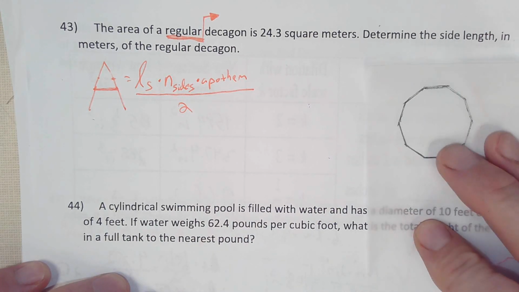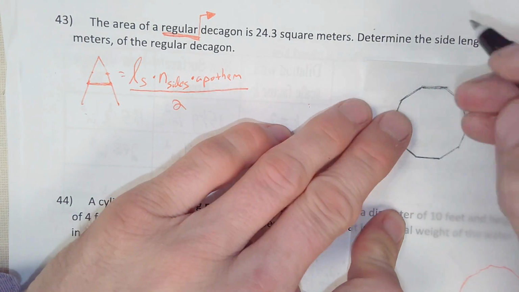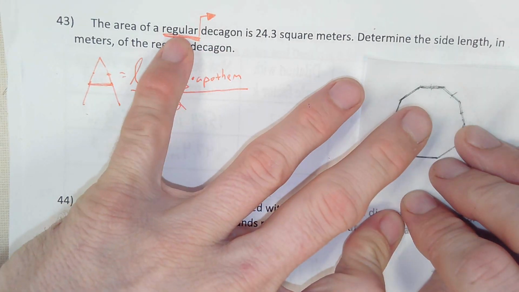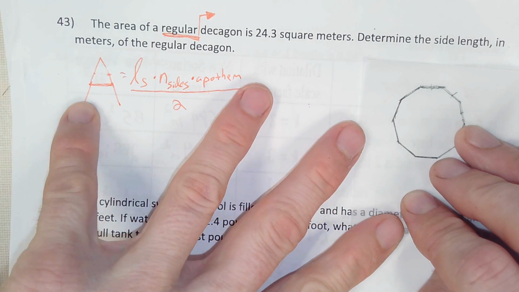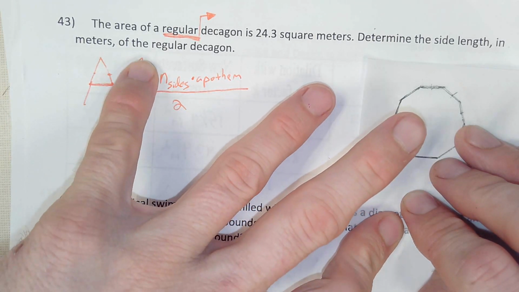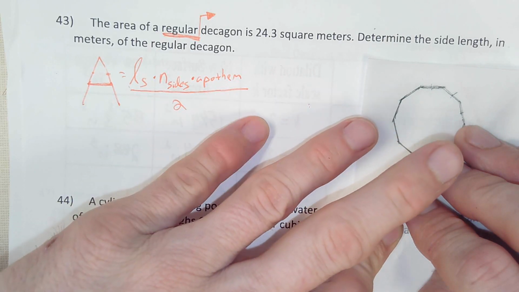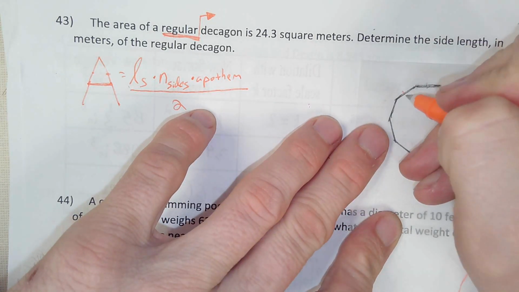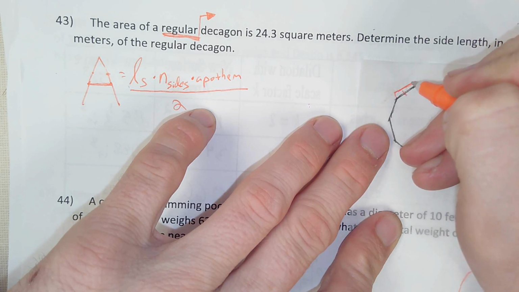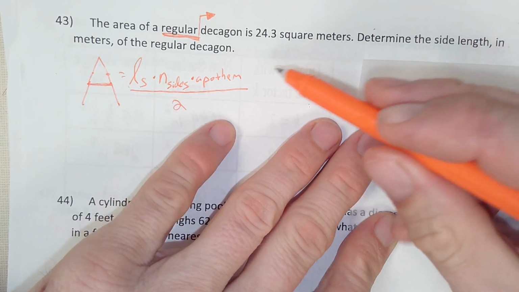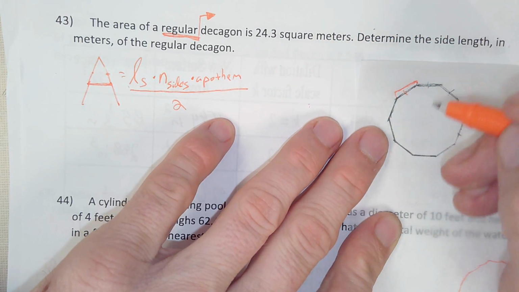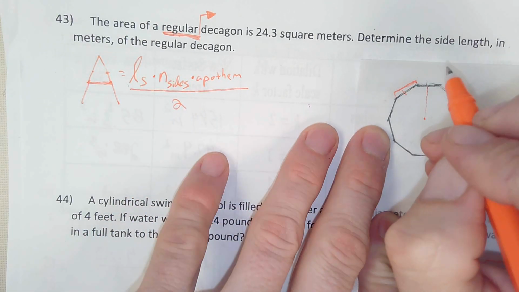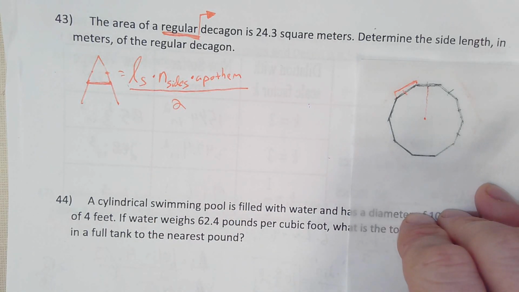Right, so the decagon looks like this. Okay, a regular decagon, that means that each one of these sides is the same length. For any regular polygon, this one's a decagon, the area equals the length of each side times the number of sides times the apothem, divided by 2. The length of each side is pretty obvious, and the number of sides is pretty obvious, but what is the apothem? Well, you take it from the center point here, and it's this length right there. It's a little bit like a radius.